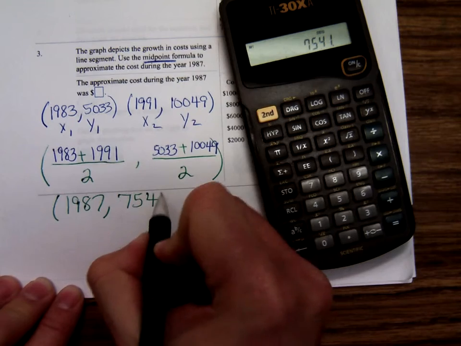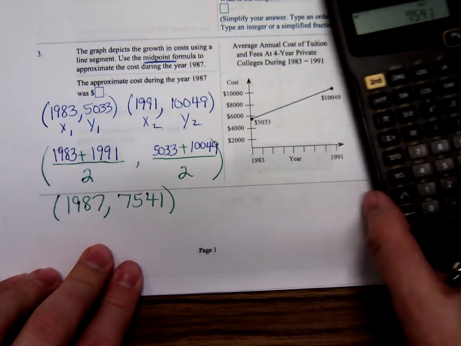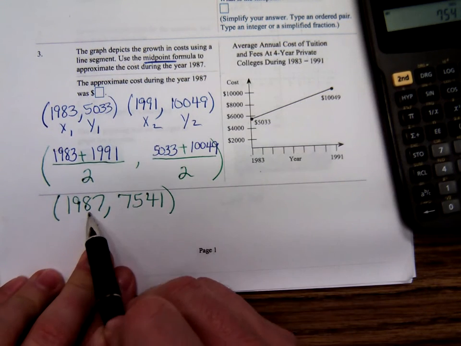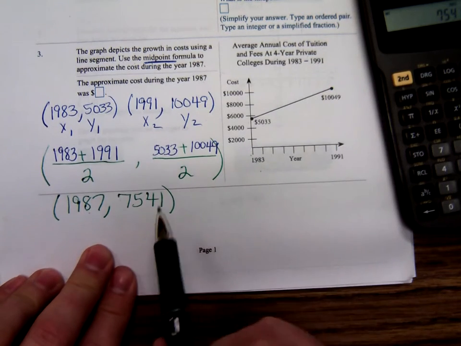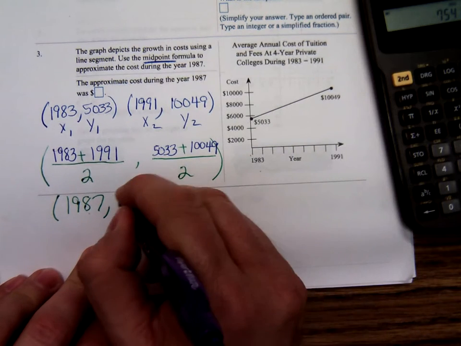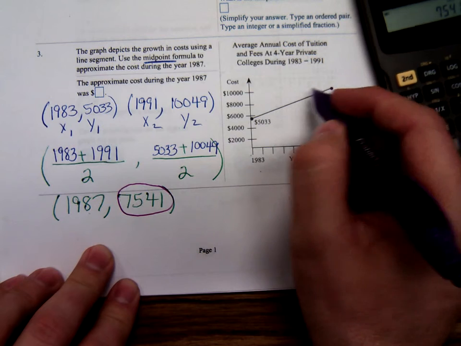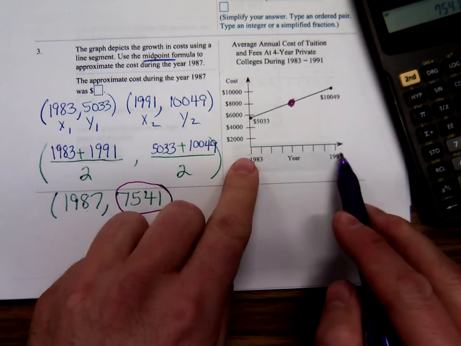So what that's saying is that for the year 1987, the cost for that college was approximately, what number are we going to type in here? 7,541. Okay? What it's doing is looking right at that midpoint. Right between 1983 and 1991 is 1987.